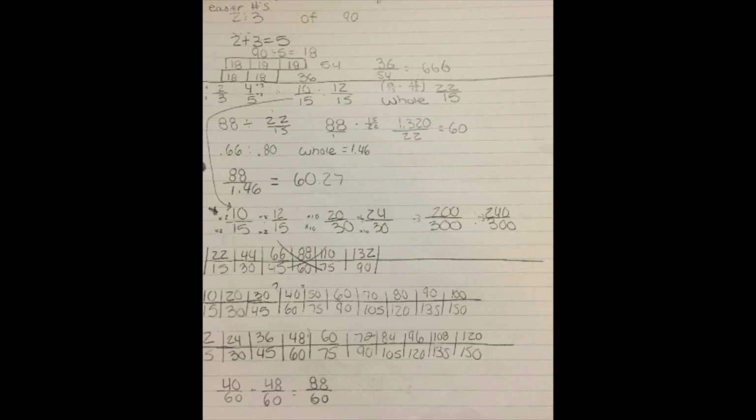So I tried to do that again for this problem, and I was getting really messy numbers, and I got a whole of 22 over 15. And when I tried to work with it, I just wasn't getting the right answer. I got 61, and I knew that wasn't the right answer. I tried to turn it into decimals because I'm generally better with decimals, and I got a whole of 1.46, and I still got 60. So then you told me to try to make those actual numbers better, and when I tried it, it was just getting messier and messier.